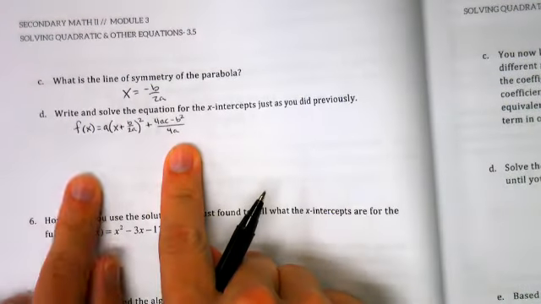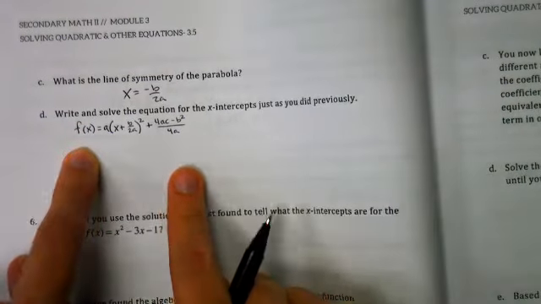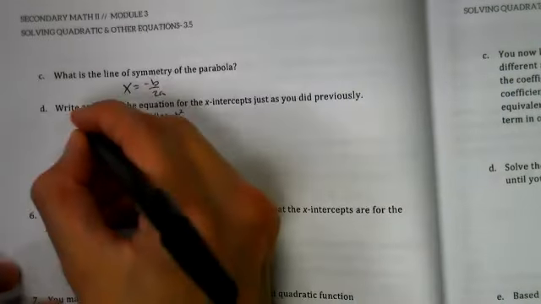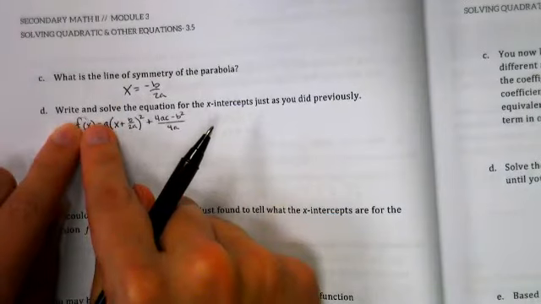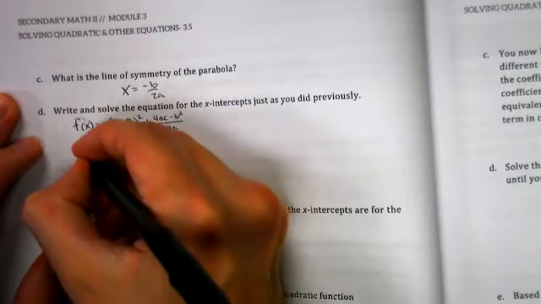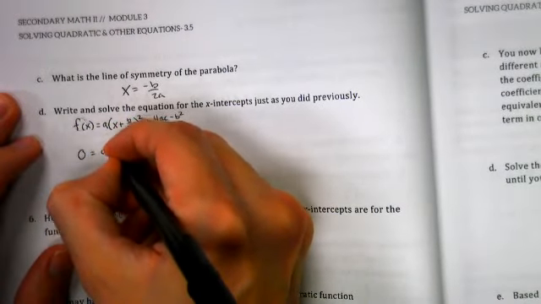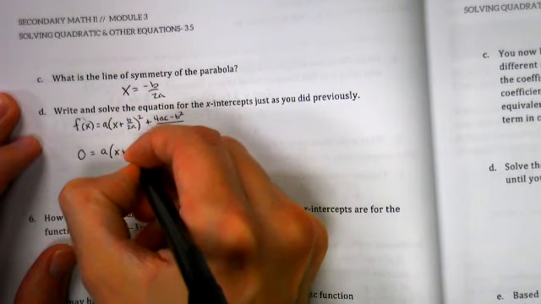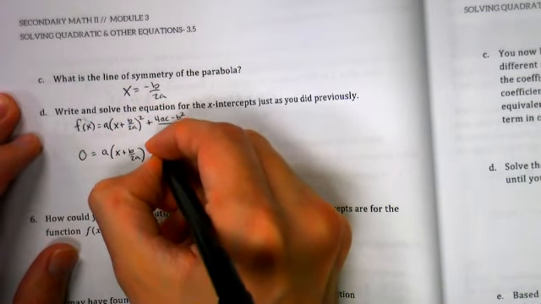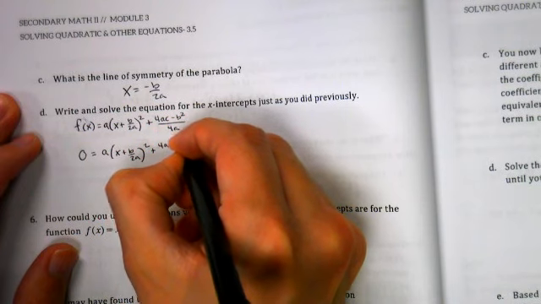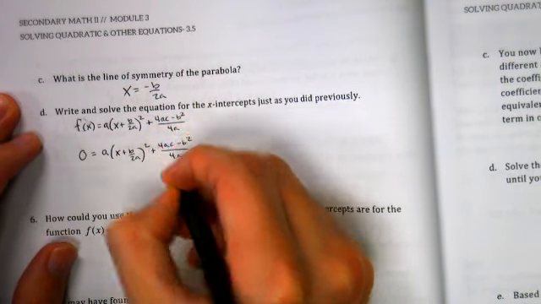Okay, that was the equation that we just wrote. And if we're going to solve it, we need to treat this as a 0. So we're going to write 0 equals a times x plus b over 2a squared plus 4ac minus b squared over 4a.